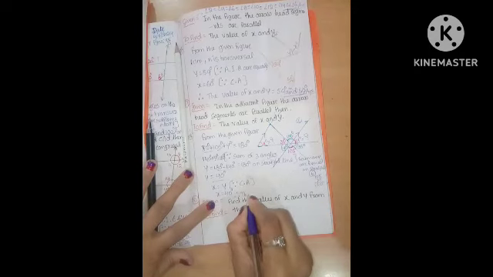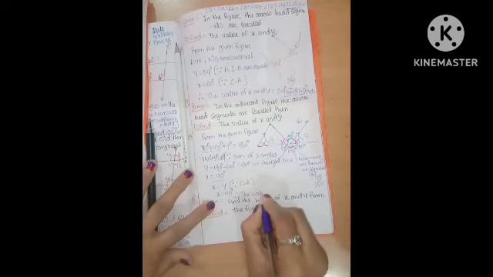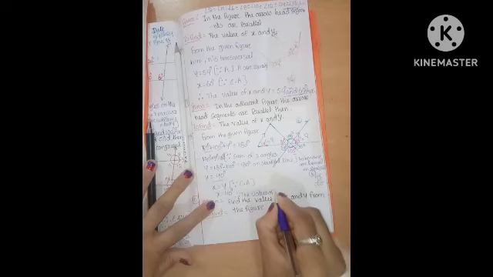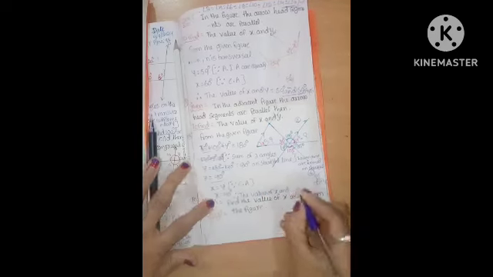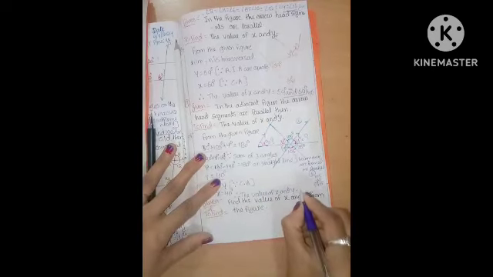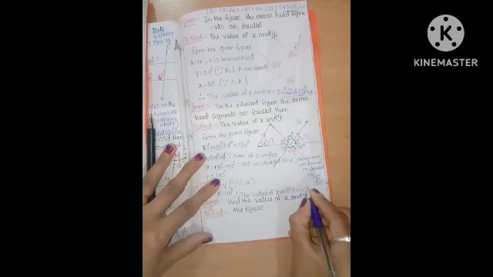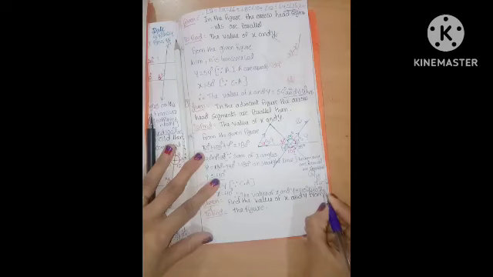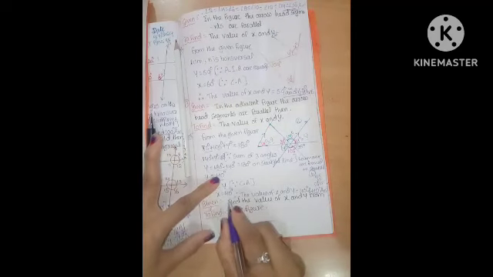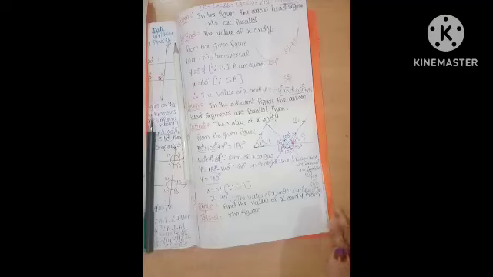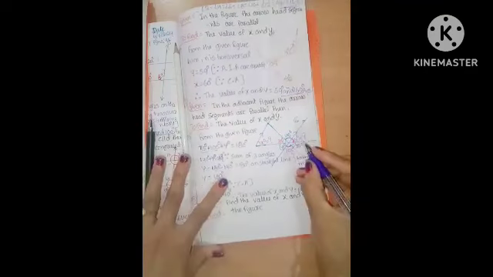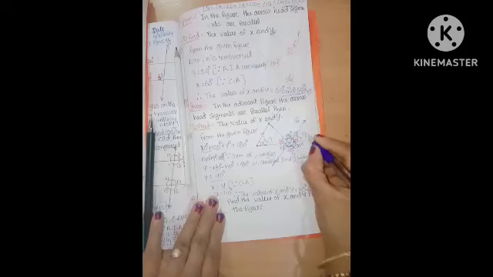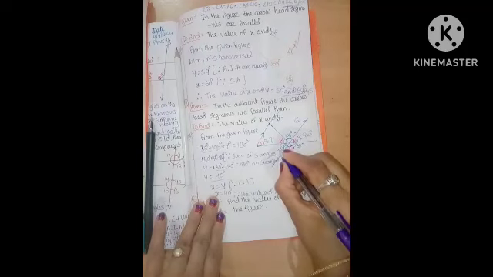Therefore the final answer: the value of x and y are both 40 degrees and 40 degrees. Why is it equal? These two are corresponding angles, which are equal. So this is 40 degrees and this is also 40 degrees.